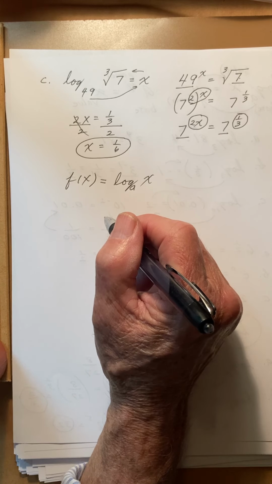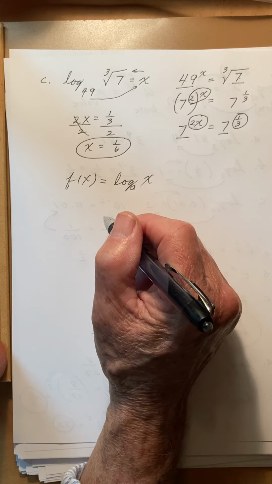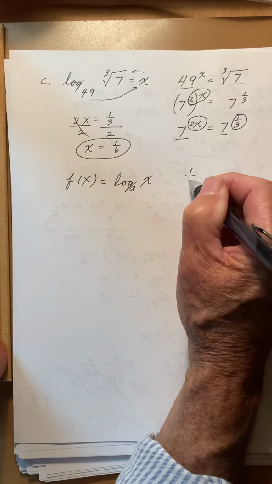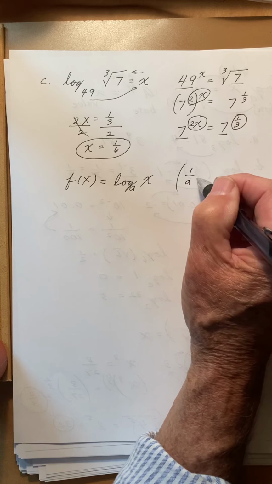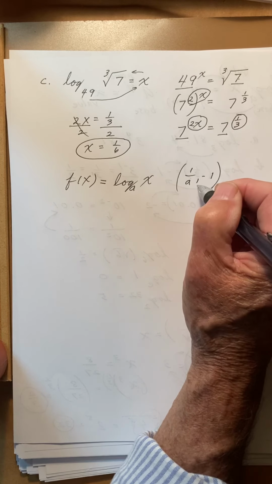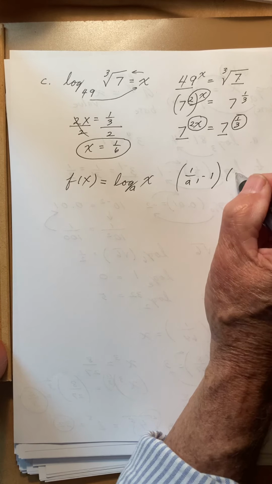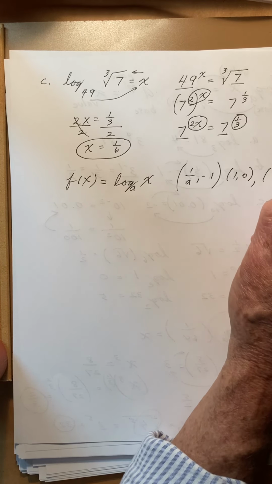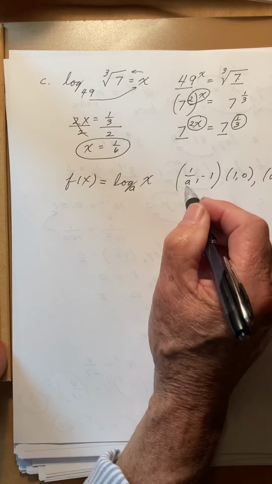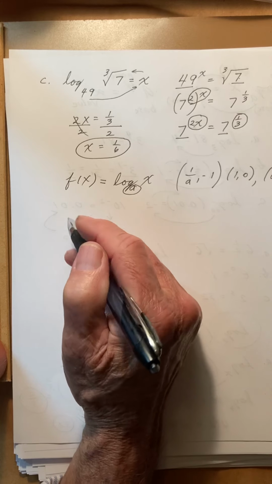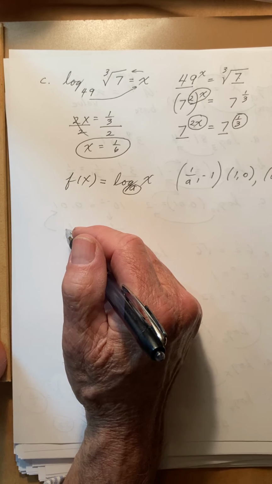The characteristics of that function are that on its graph, you always have the point (1 over a, -1). That's one point on the graph. Another point on the graph is (1, 0). And a third point is (a, 1). Whatever a is will depend on the base of that logarithmic function.